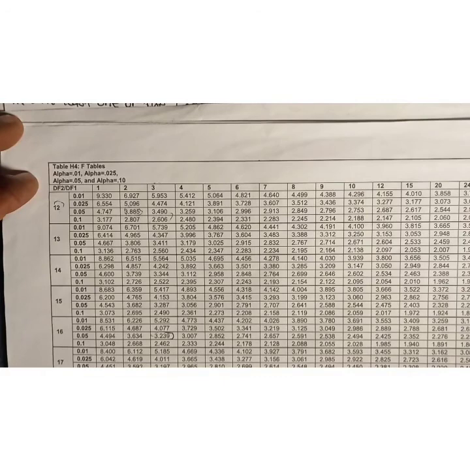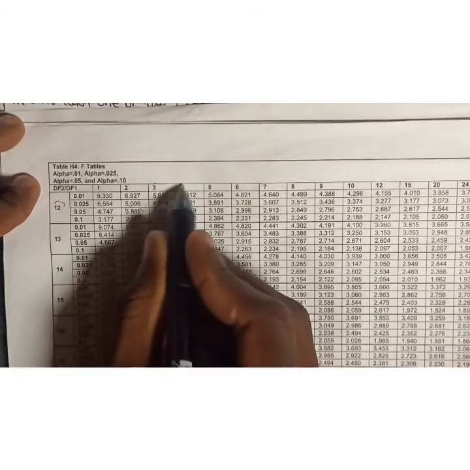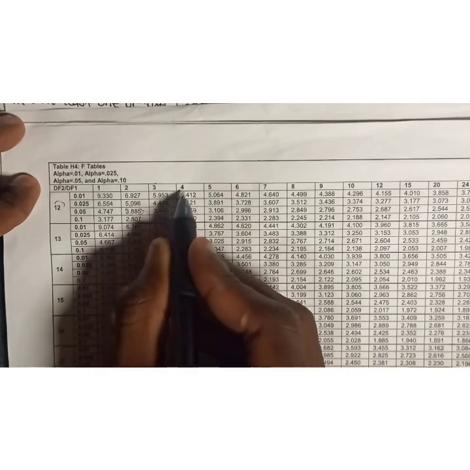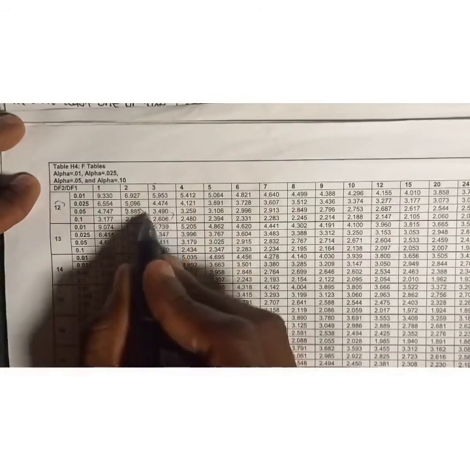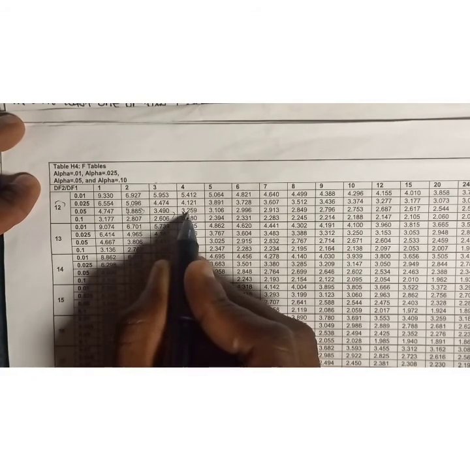So the value we're looking for is the neighbor of the value we got before. Since now the degrees of freedom is 4 on the numerator, on the denominator is 12, the value is this one, which is 3.259.